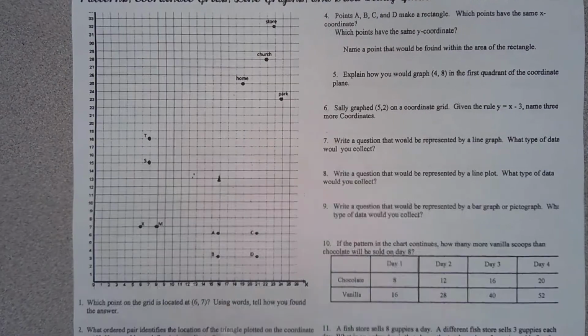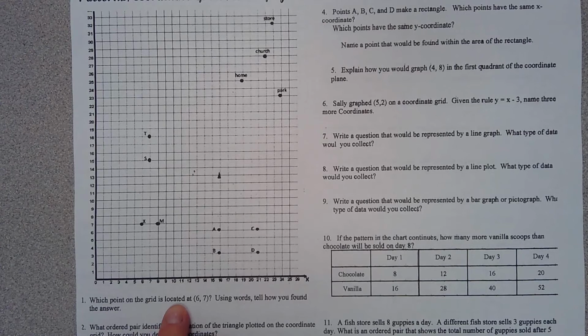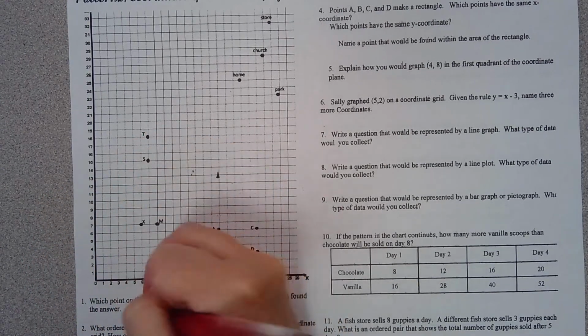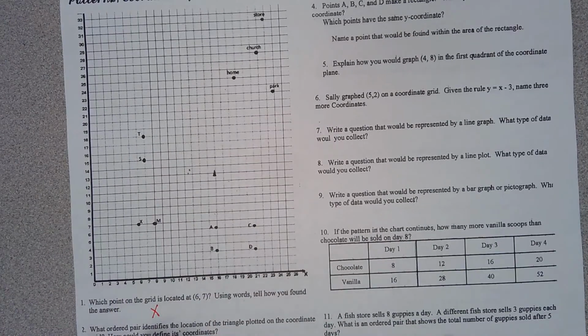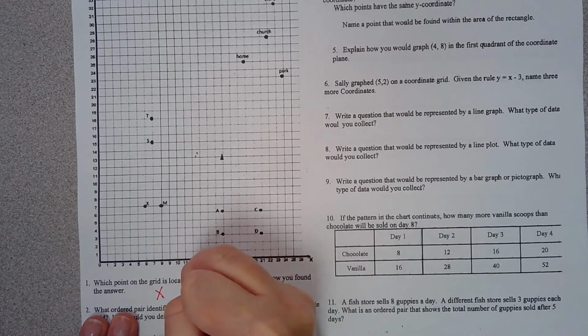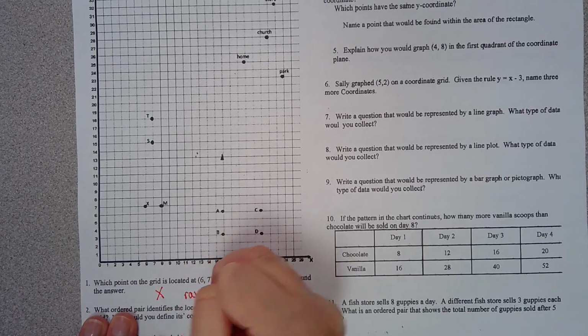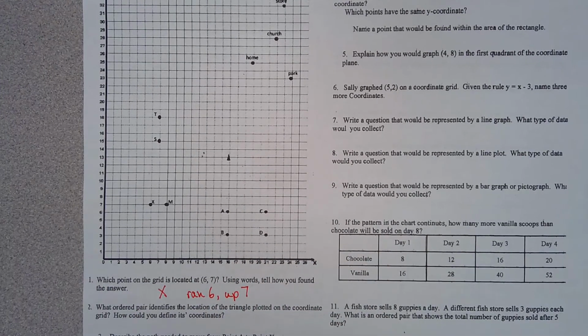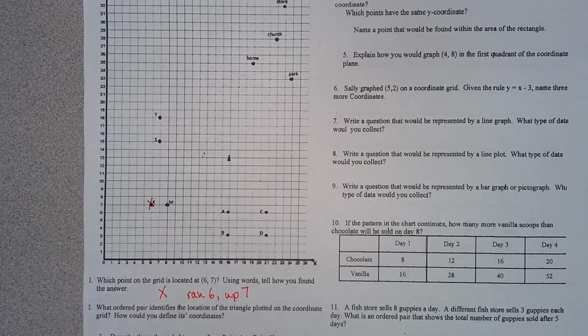All right, which point on the grid is located at 6, 7? So I'm going to run to 6. I'm going to jump up to 7, and X is there. How did I find that? I ran 6, up 7. All right, easy enough on that one. There is that X coordinate right there.